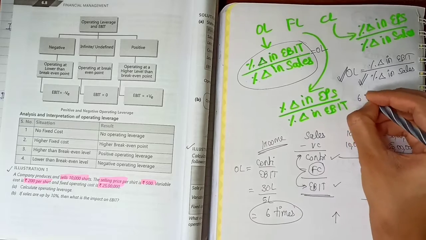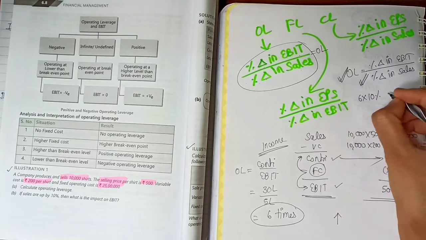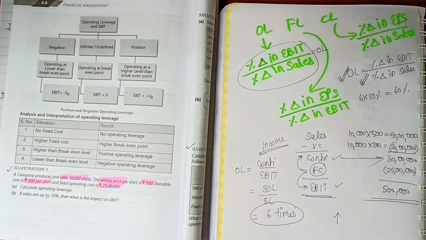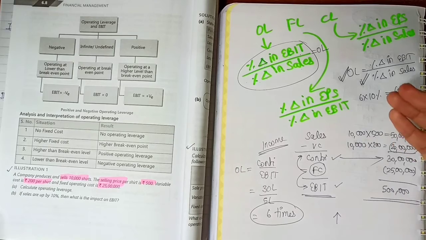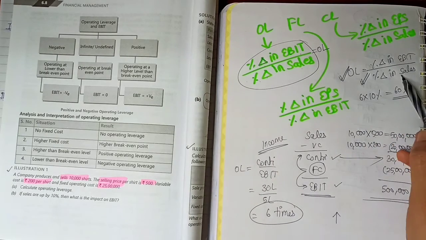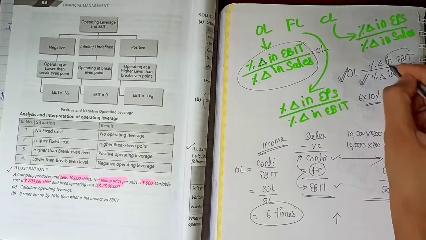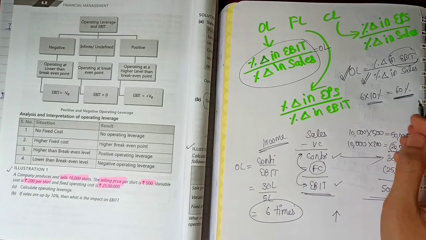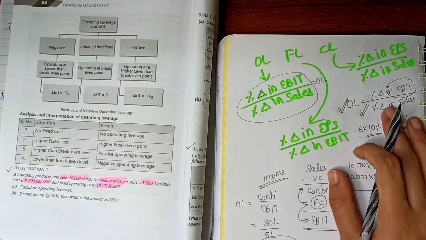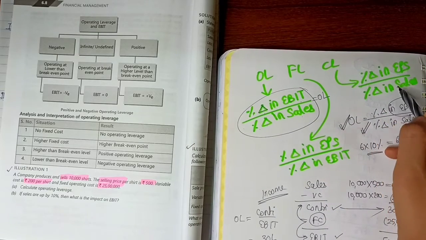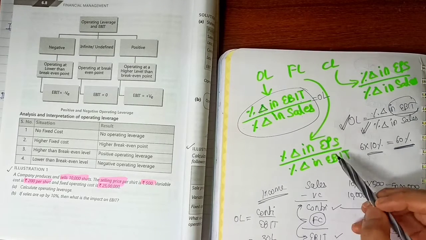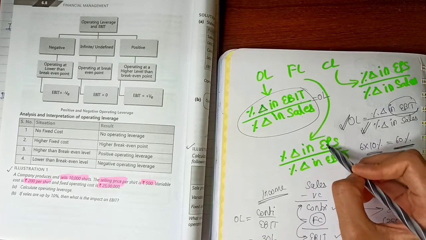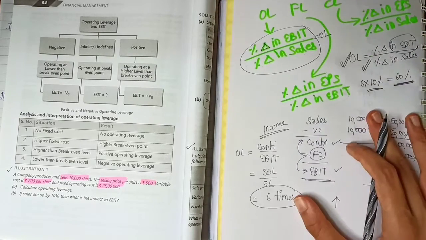That is nothing but 6 into 10%, that is your 60%. So change in EBIT is 60%. What this is trying to say is that if your sales will increase by 10%, your EBIT will increase by 60%. This formula says that if your sales increase by a certain percent, your EBIT will increase by a certain percent. Similarly, if your EBIT increases by a certain percent, your EPS will increase by a certain percent.